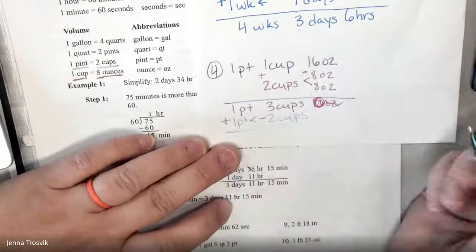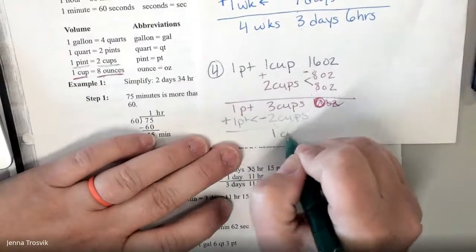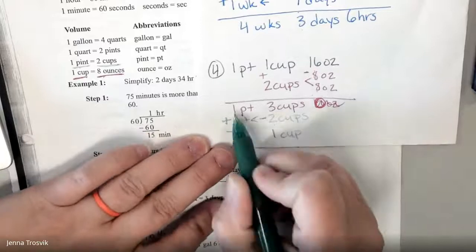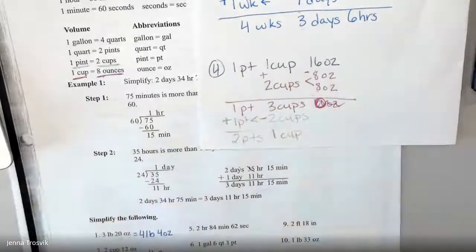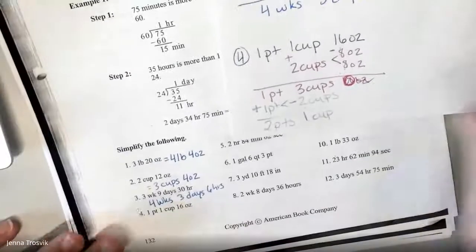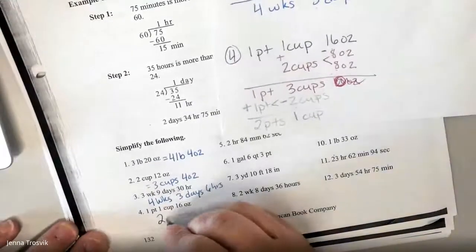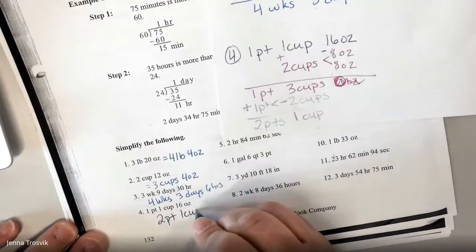I'm going to take the 2 cups away. I'm left with 1 cup. And I'm going to add the 1 pint to the 1 pint I already have, and that leaves me with 2 pints and 1 cup. So number 4 would be 2 pints and 1 cup.